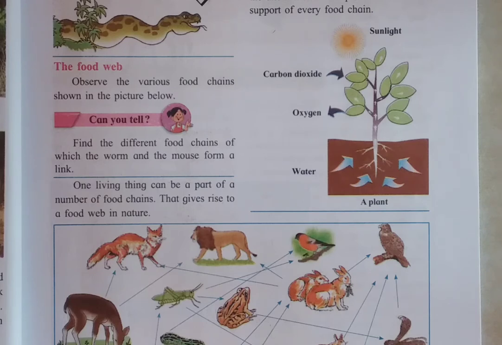Another name for food web is consumer resource system. Means students, a food web is similar to a food chain, but a food web is larger. The diagram combines many food chains into energy relationships among organisms.